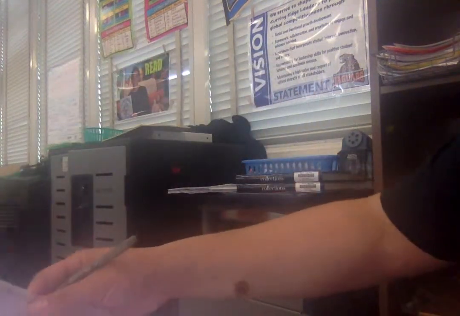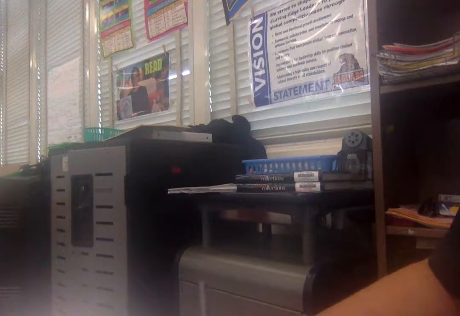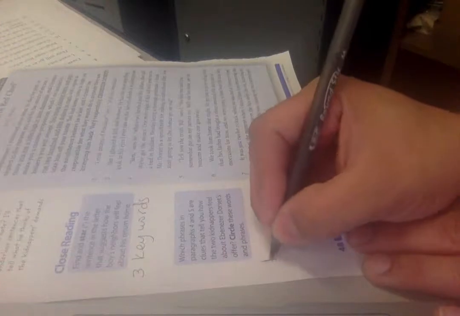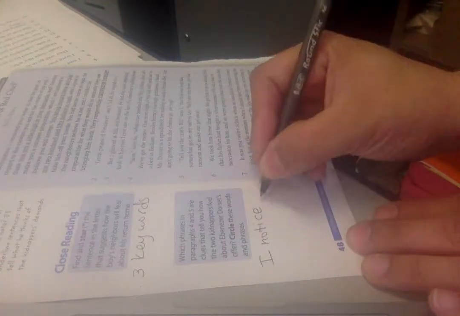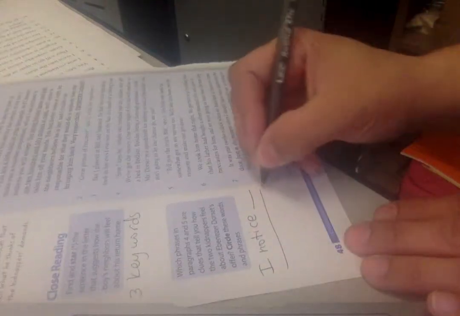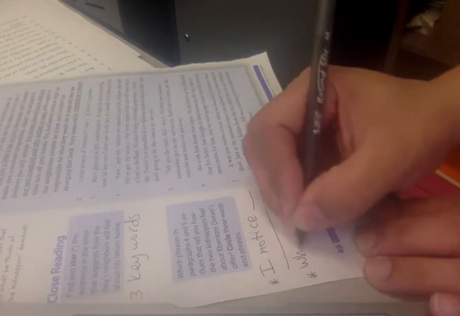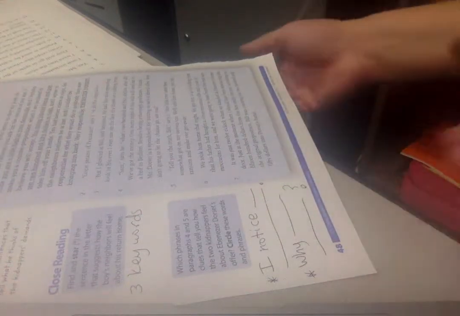And again, just like before, I want you to find 3 keywords, okay? And I wrote that right there on the side, 3 keywords. And then on the bottom here, and I'm kind of folding the paper here, I notice, and then whatever you notice, and then a question word. We'll stick with why. Why is probably the easiest of them all. Remember to end that with the question mark as opposed to a period.